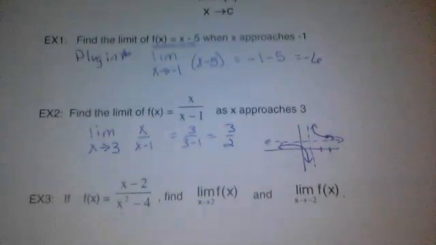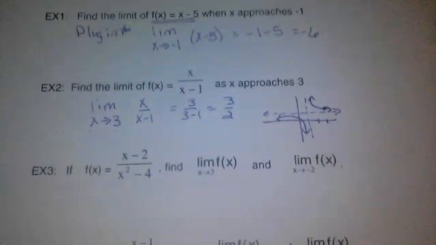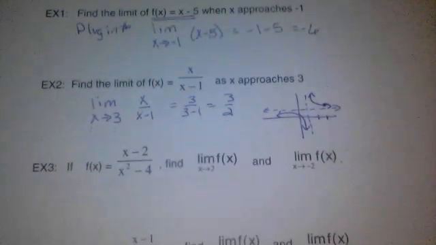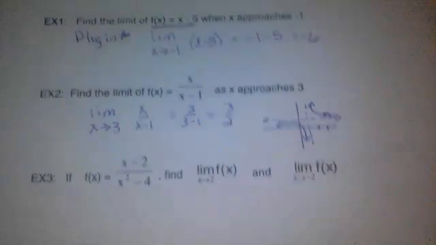Okay, so the next problem, I'm really hoping all of that was showing whenever I was working.